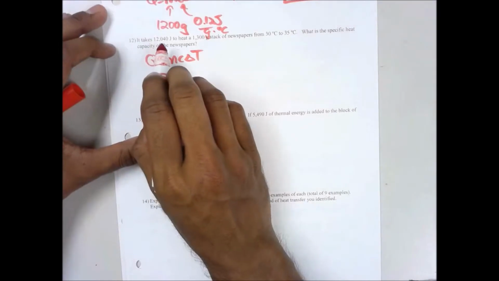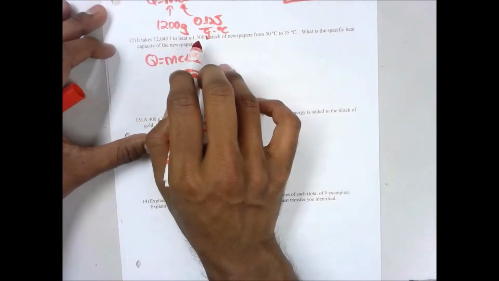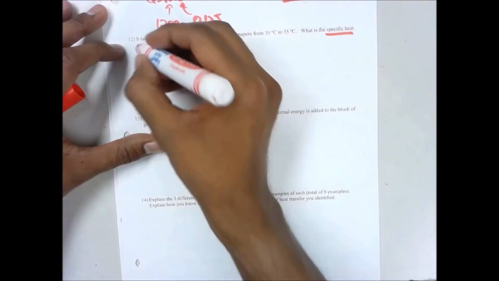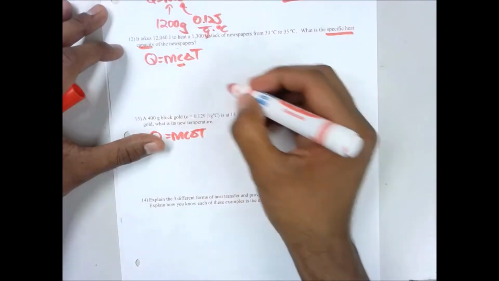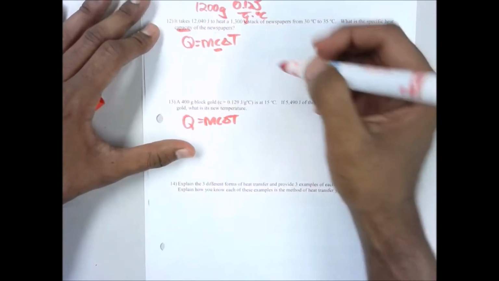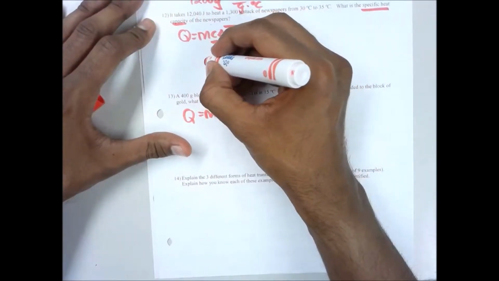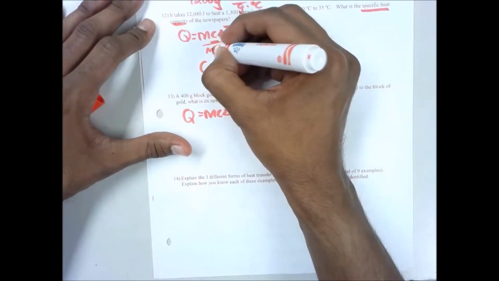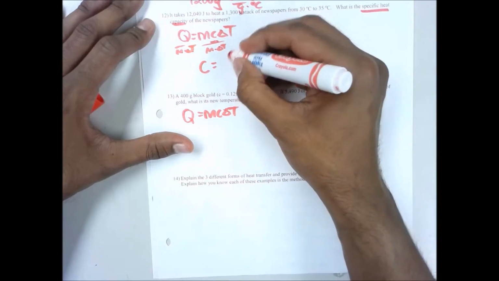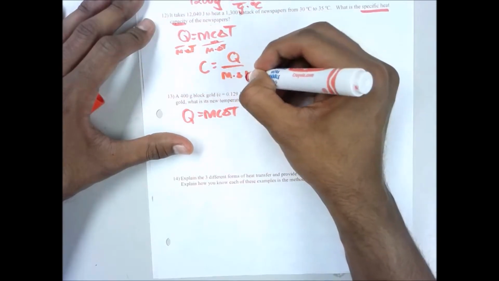It takes 12,040 joules to heat a 1,300 gram stack of newspapers from 30 to 35 degrees Celsius. What is the specific heat capacity? So now we're looking for C. Got to do some algebra to get C by itself. We got M and delta T on this one side. To get C by itself, I'm going to divide both sides by M times delta T. So at the end we have Q divided by M times delta T.